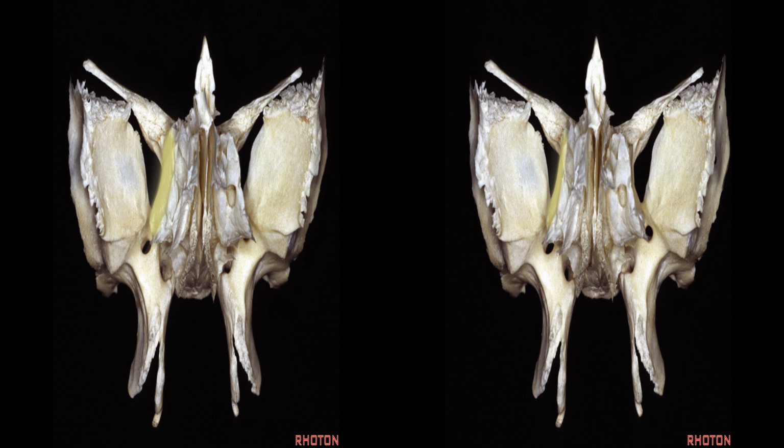This lamina papyracea here, that thin medial wall of the orbit, it's easy to get through it and get into the orbit when you're doing some of the endoscopic procedures through the ethmoid. Here we see perpendicular plate of the ethmoid that forms the upper part of the nasal septum.